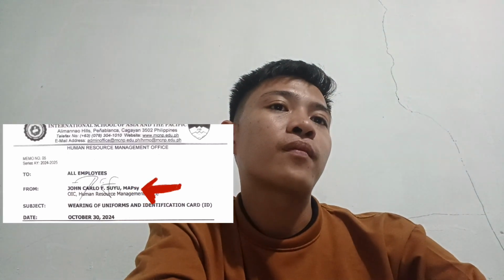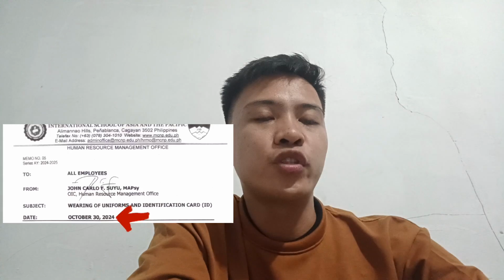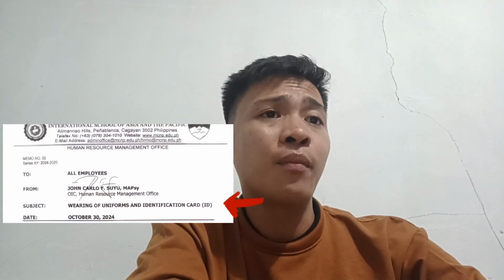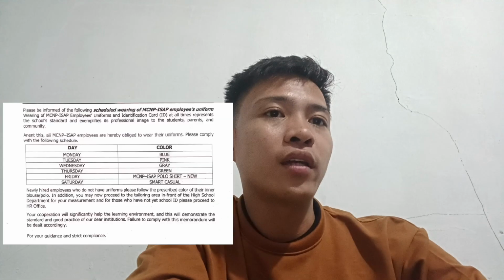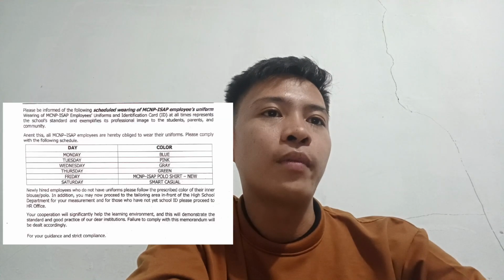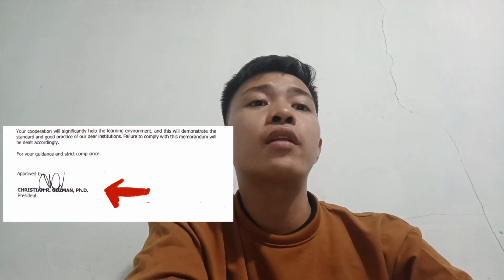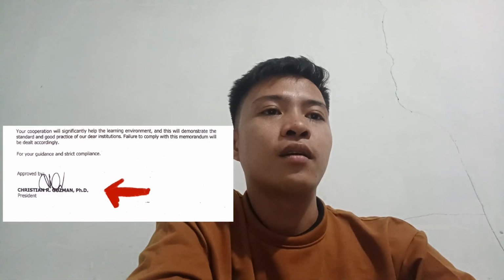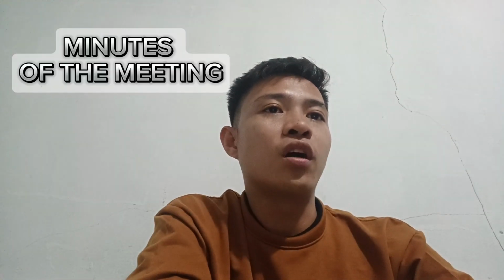Most of the memorandum is being signed by the sender. Okay, then the date, of course, you should not forget that, and of course your subject, or what the memo is all about. Then you would write here the body of the memorandum, as simple as that. Should there be further signatories of your memorandum, you may include them at the bottom of your communication letter.